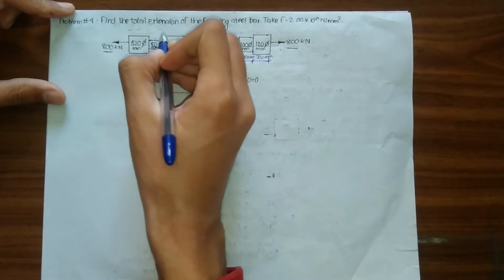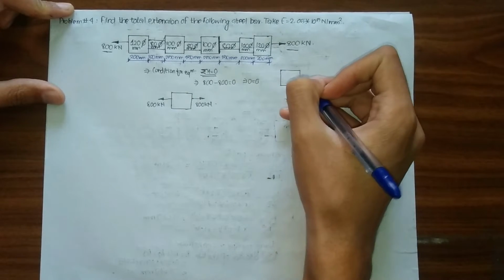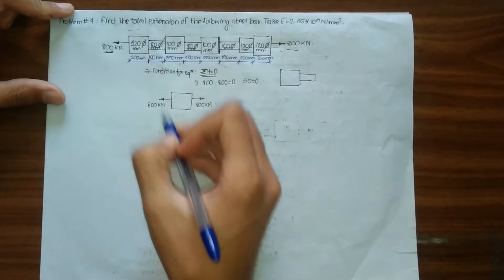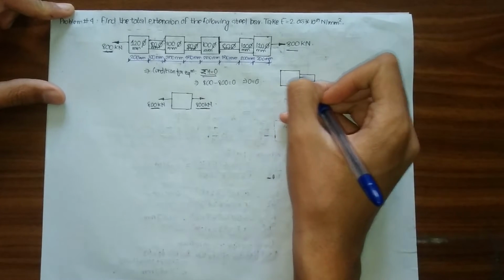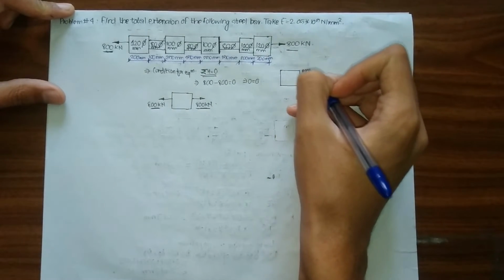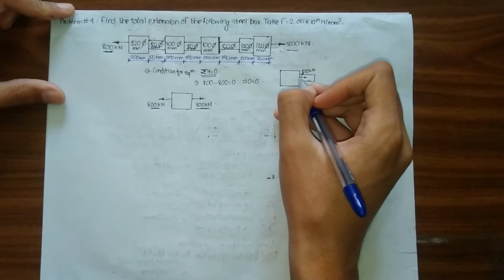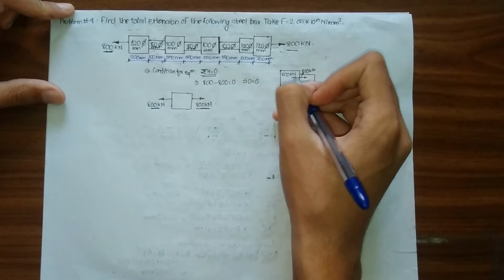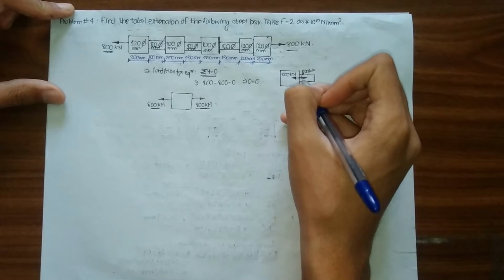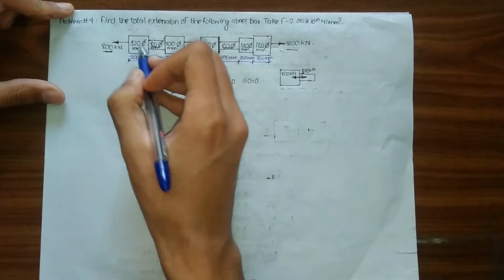So let me take these two sections at first. This is my first section, this is my second section. As you can see here, 800 kilonewton is acting at left. In order to maintain equilibrium, a force of 800 kilonewton must act at right. But as you can clearly see, no such force exists over here. So what we simply do is suppose another force of 800 kilonewton of the same magnitude but acting in the opposite direction. In this way we can suppose any forces, and so our first block is in equilibrium.